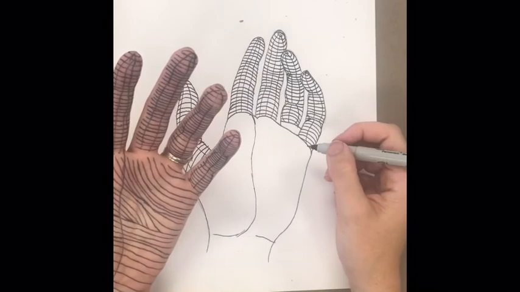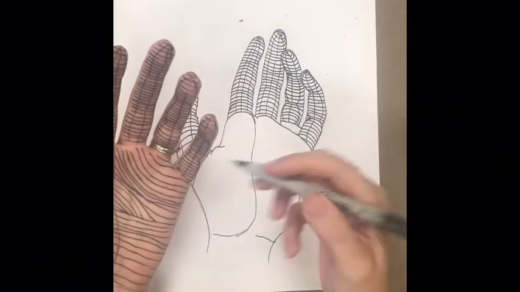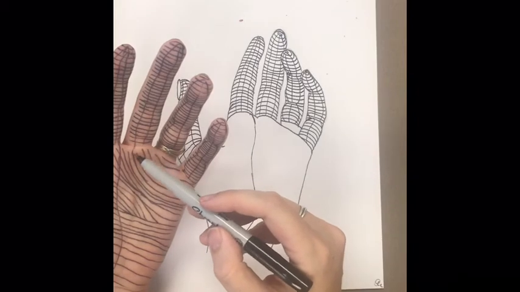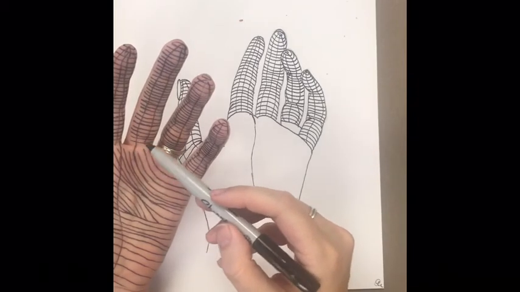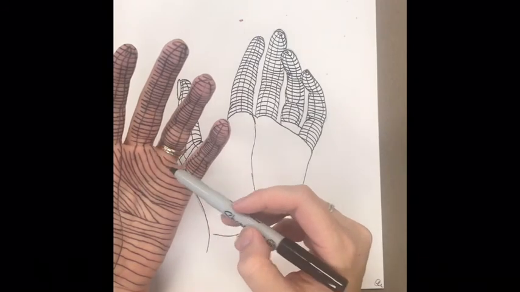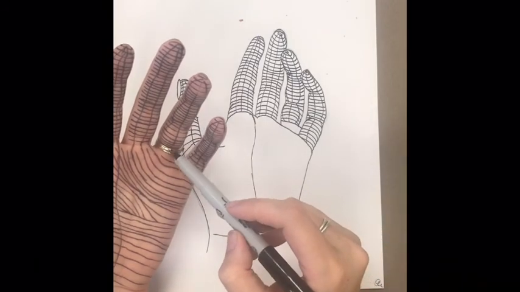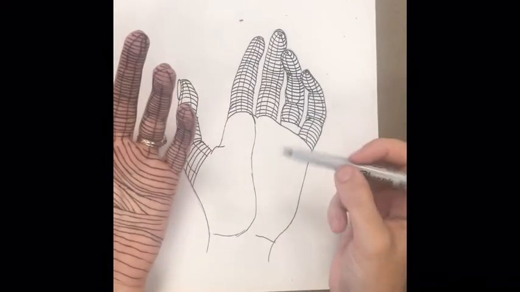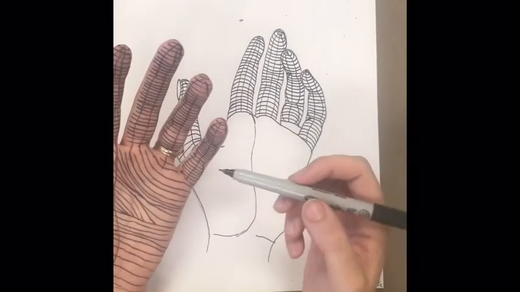And then the palm of the hand gets kind of tricky because you're trying to tie in these vertical lines that might go here and here and here, the vertical lines that are coming in from this direction. Alright, so for your hand, just take your time.